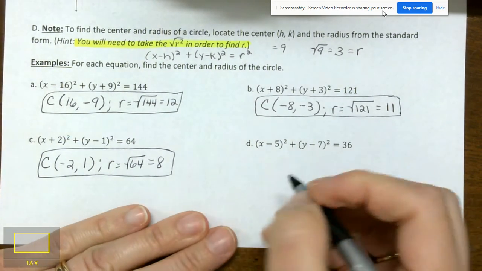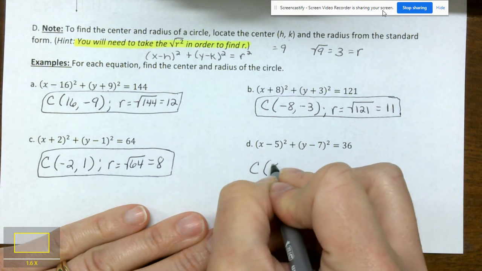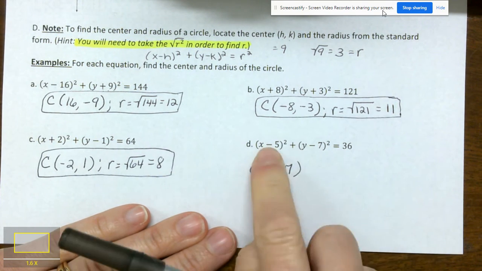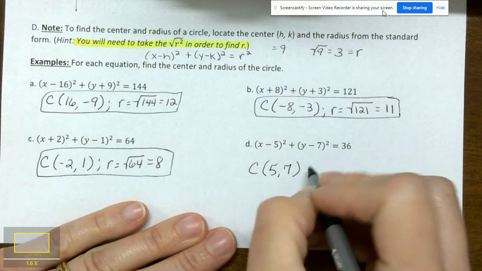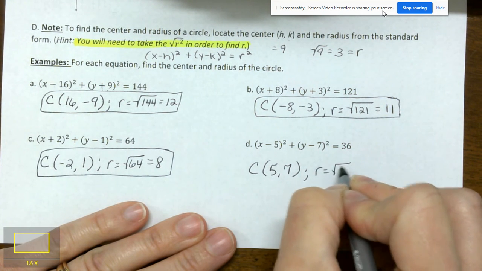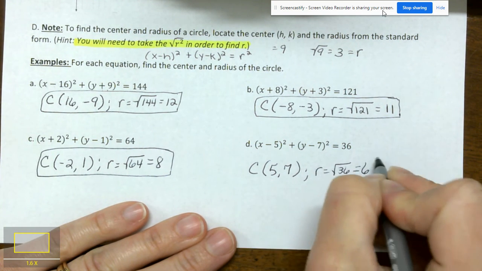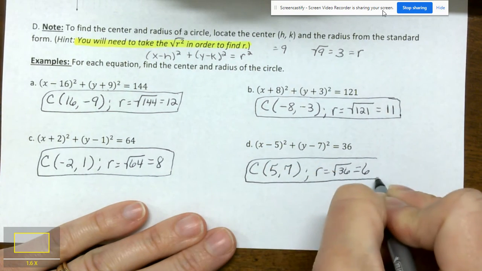For D, our center is going to be at (5, 7). They're both minuses, so when I pull them out, they're going to be positives, 5, 7. And our radius is the square root of 36, which is 6. And this would be your final answer.